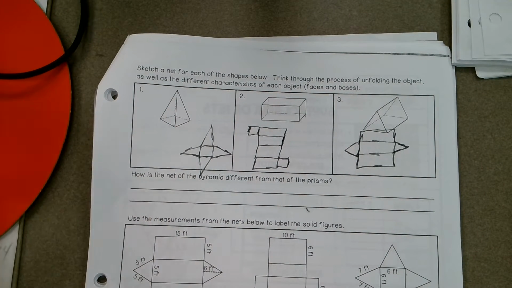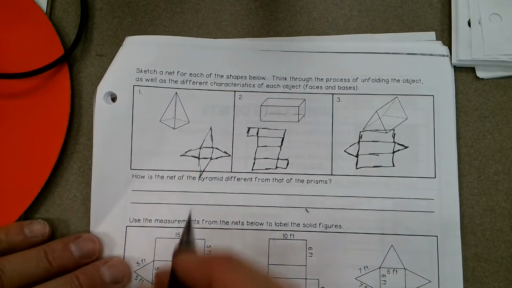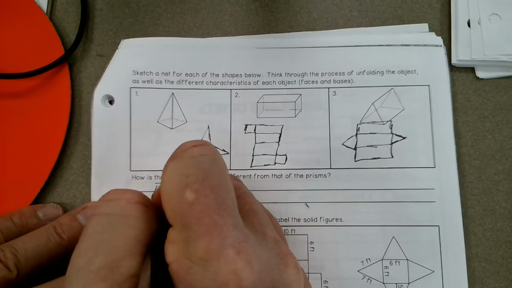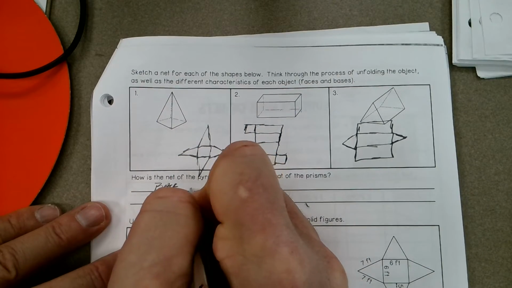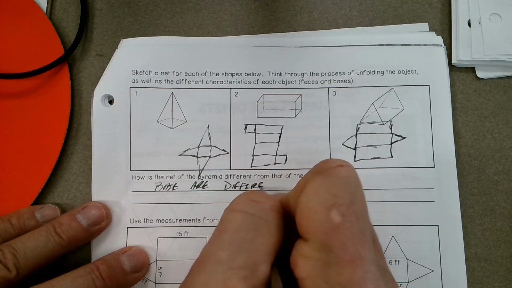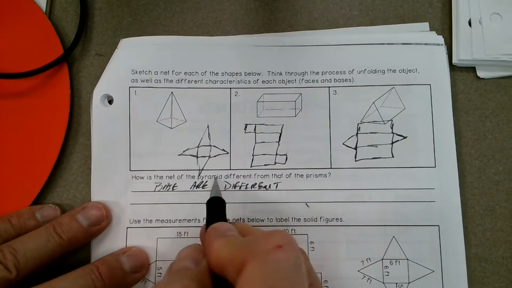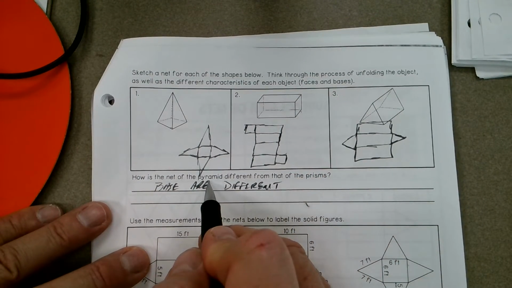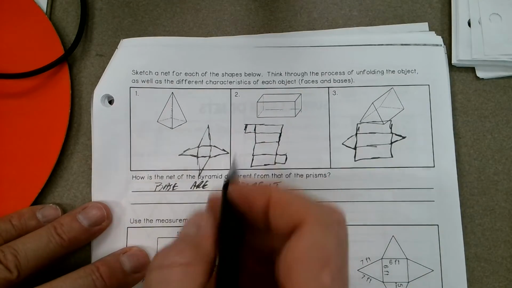How is the net of the pyramid different from that of a prism? Well, the pyramid has triangular faces and only one base, while the prism has two bases and rectangular faces.